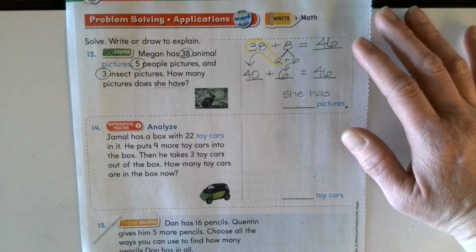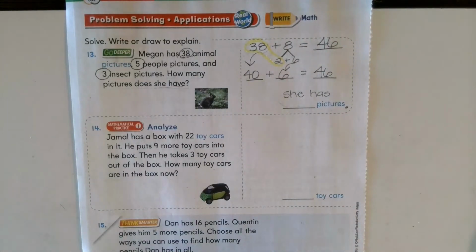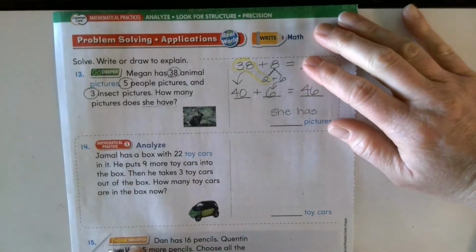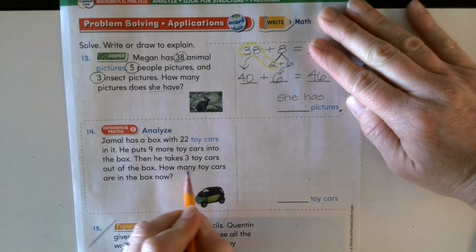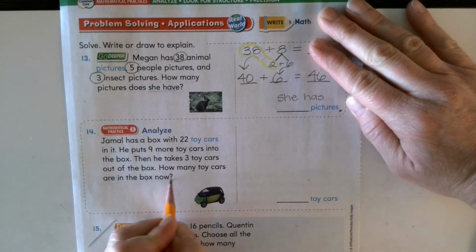So are we adding with this or are we subtracting with this? What's going on here? We're adding and then subtracting. Yes, you're absolutely right. We are adding and then we have to subtract. Okay? So let's do this. Let's write our complete sentence first. How many toy cars are in the box now?